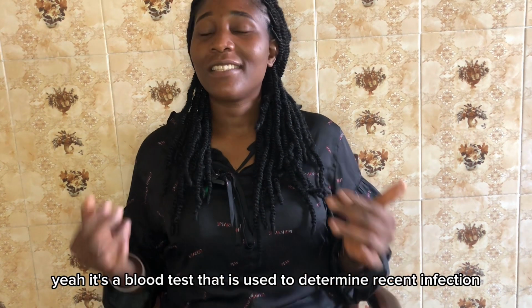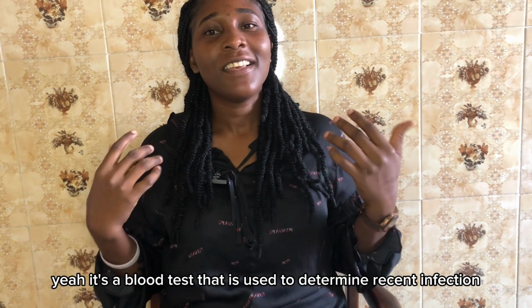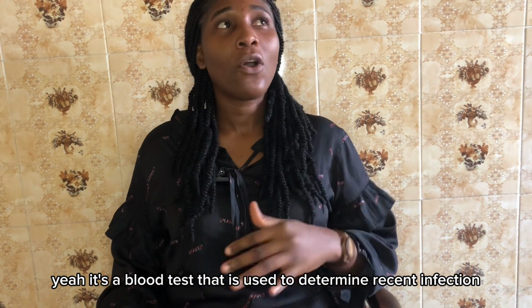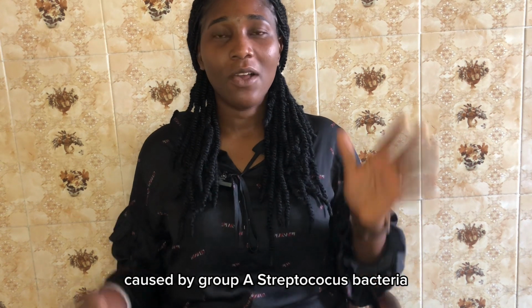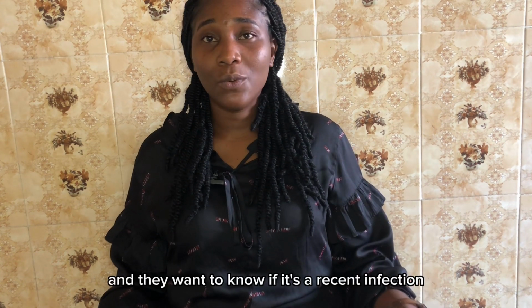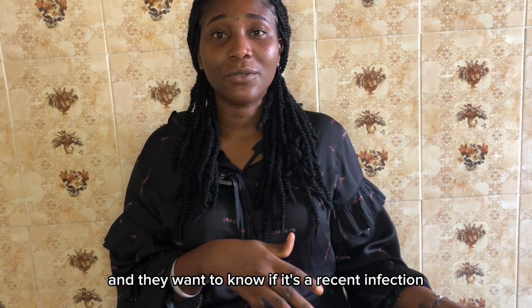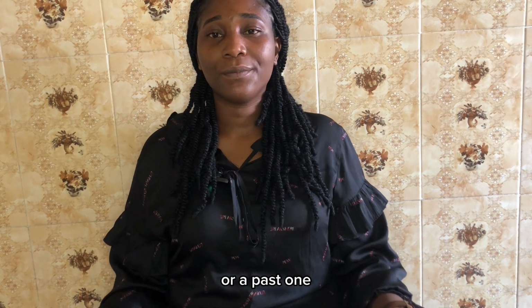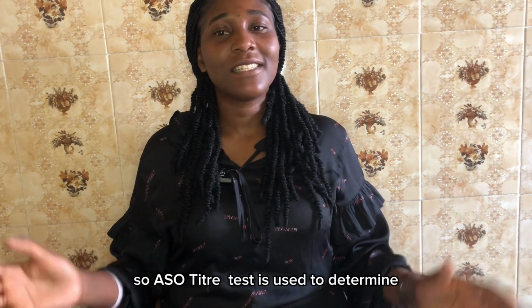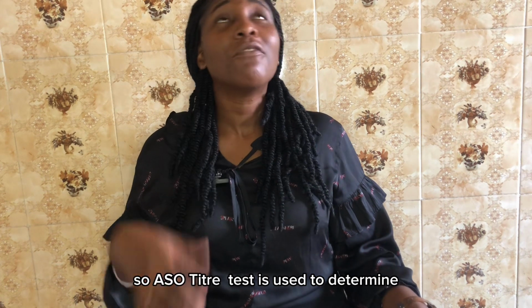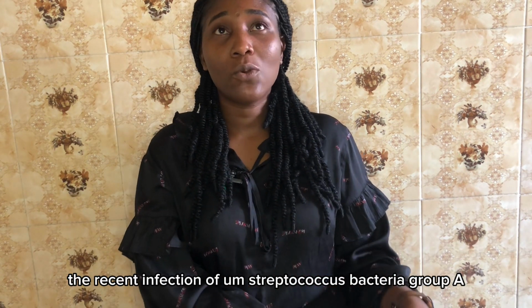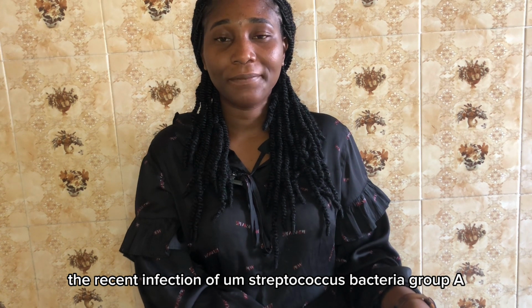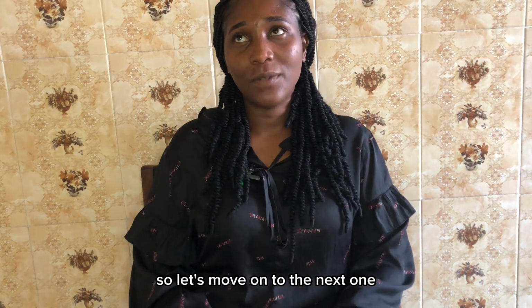It's a blood test that is used to determine recent infection caused by group A Streptococcus bacteria. They want to know if it's a recent infection or a past one. So an ASO titer test is used to determine the recent infection of Streptococcus bacteria group A. So let's move over to the next one.